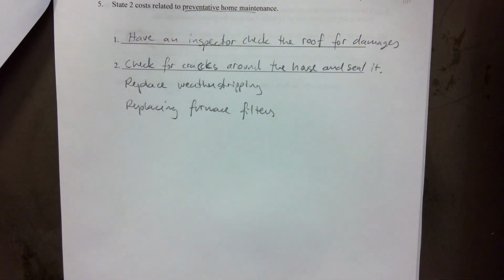Replacing furnace filters, or having an inspector, or having someone come and check your furnace on a regular basis. Anything that costs you money, obviously, and it will lengthen the life of the house and its components. Okay, that's preventative maintenance, just in general.